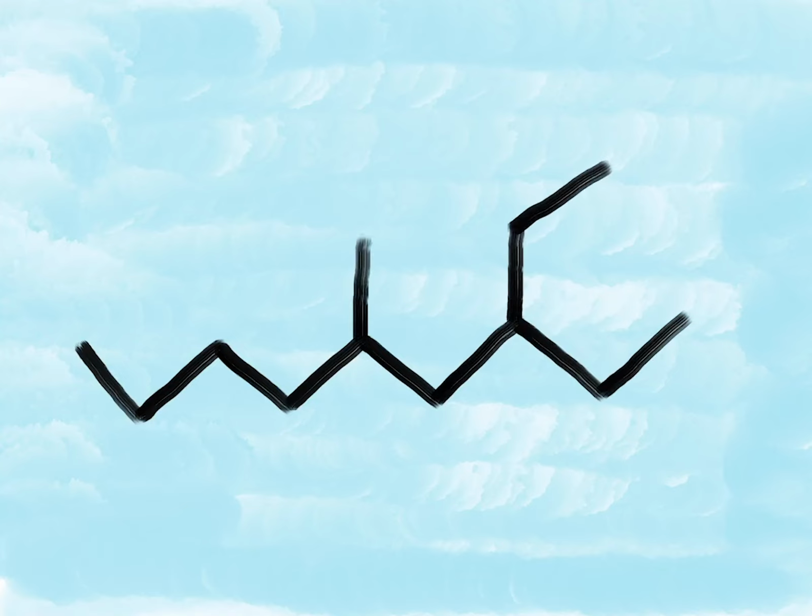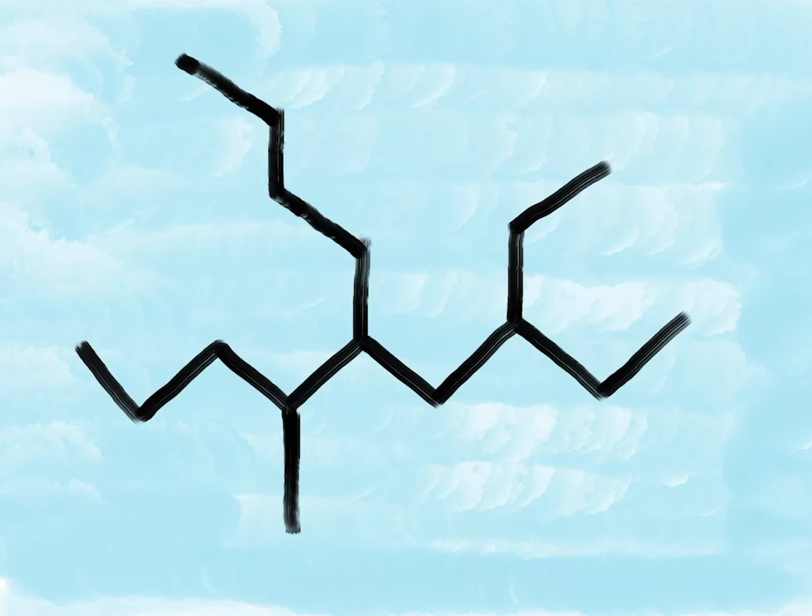Let's paint this molecule, for example. We'll use some nice brush strokes, get it nice and established. There we go. First, you want to identify the parent chain. That's the longest continuous chain of carbons in the molecule. Sometimes it's a process of trial and error, and sometimes it can be very easy to see this in the molecule.